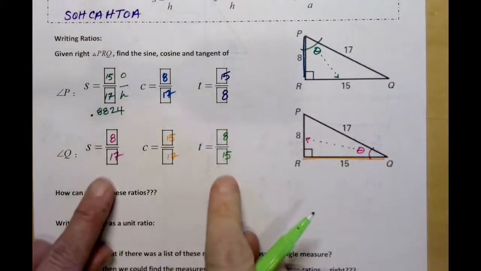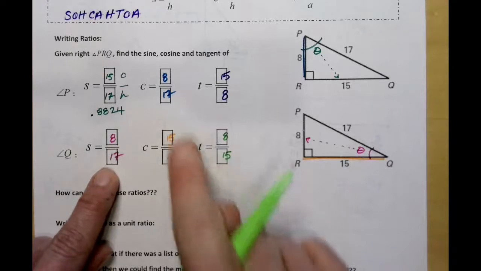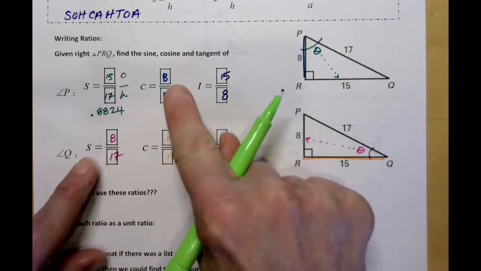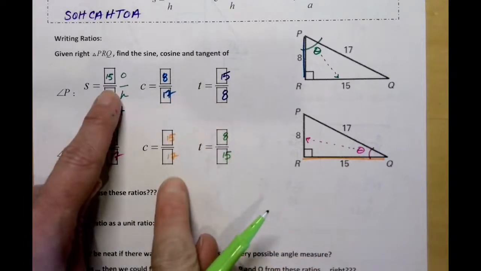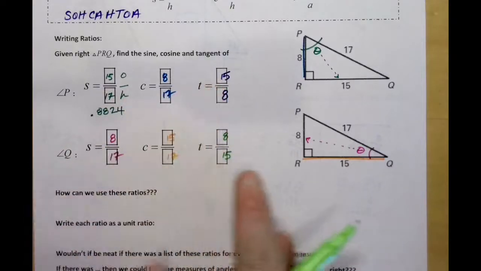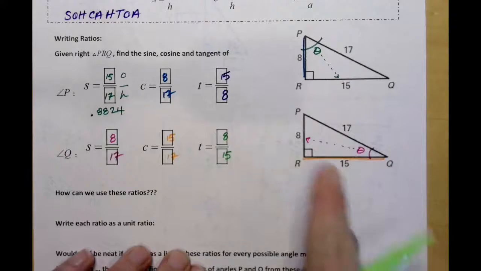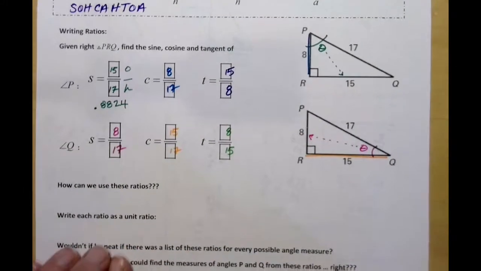Now there's some interesting patterns here. Do you see how the sine and cosine of complementary angles are the same? Do you see how the tangents of complementary angles are going to be reciprocals? So here's what's kind of cool.